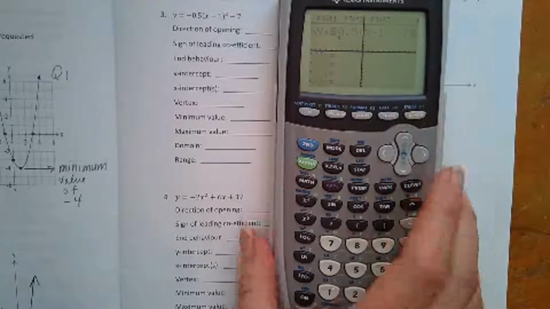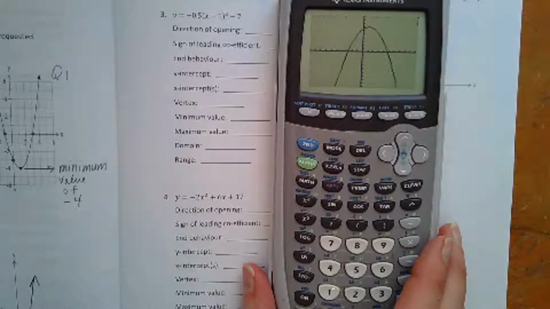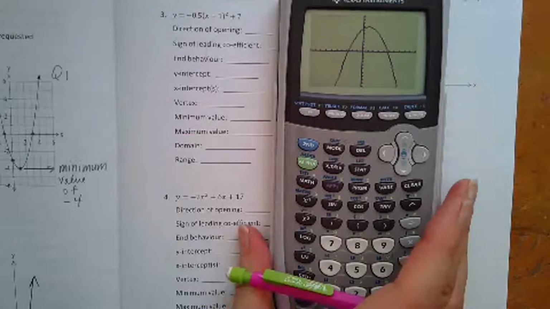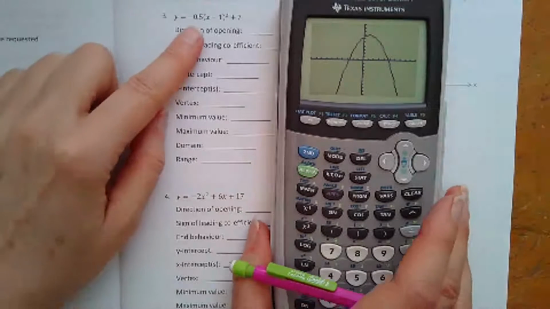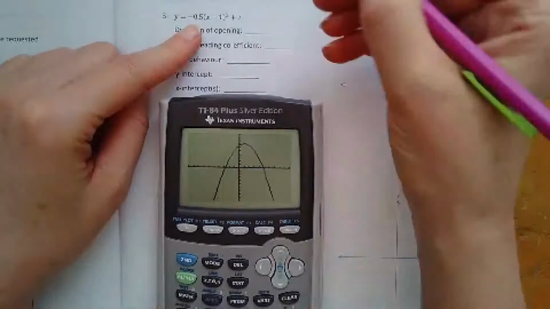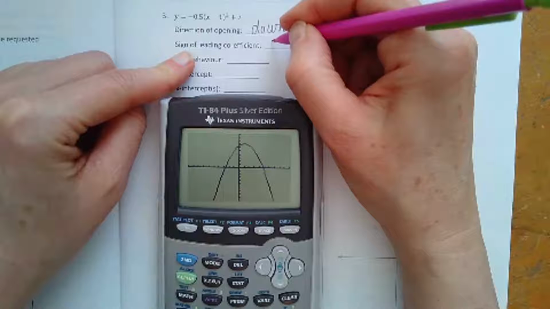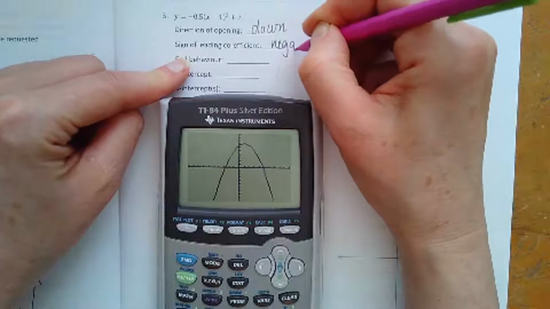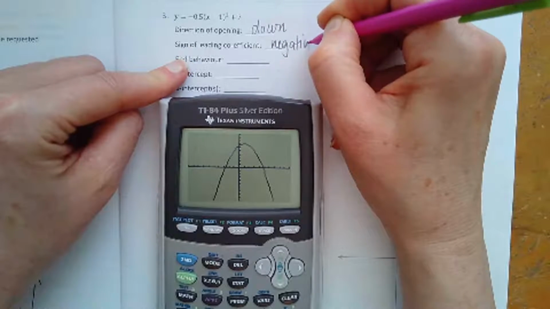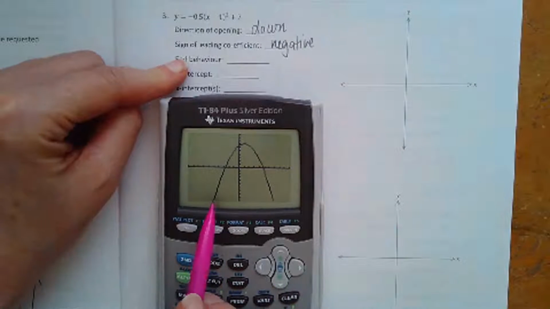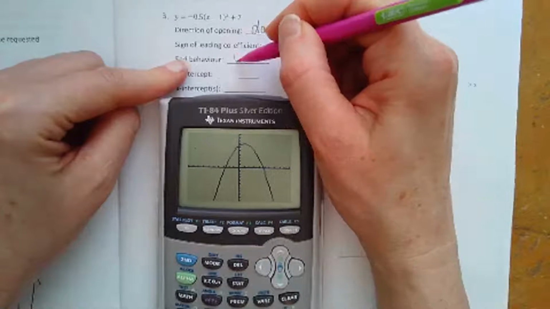Now let's press the graph. And there we go, a downwards parabola, right? So sure enough, if you were paying attention to that negative, you probably knew before you punched everything in that it's downward. The leading coefficient is negative. End behavior of all negative parabolas is quadrant 3 to quadrant 4.